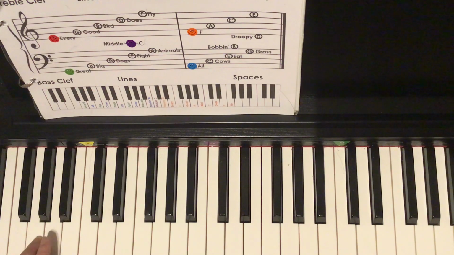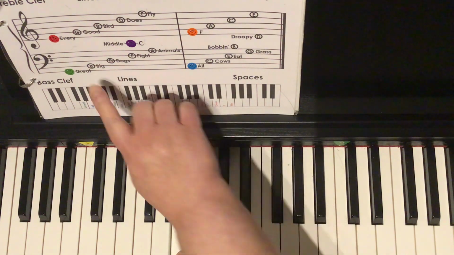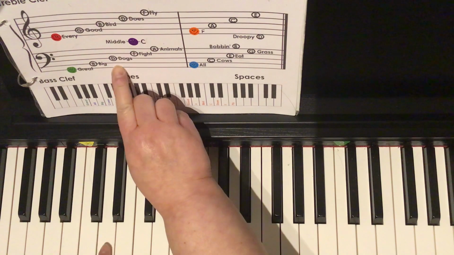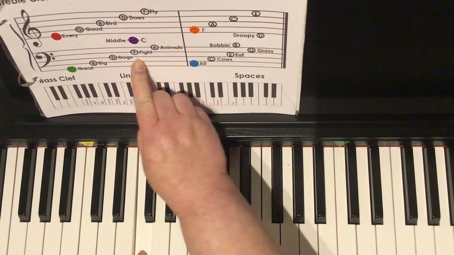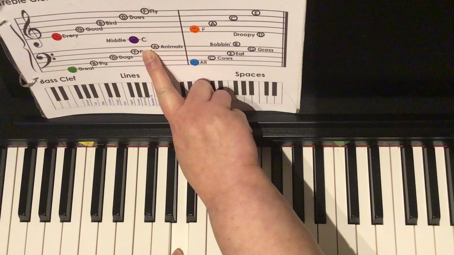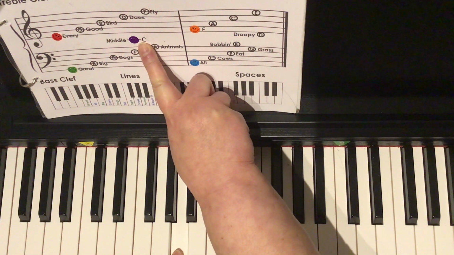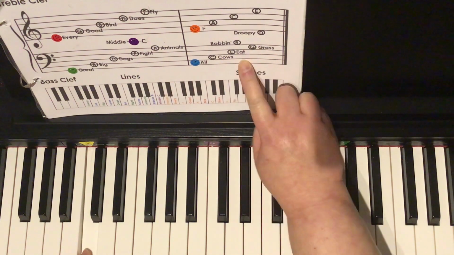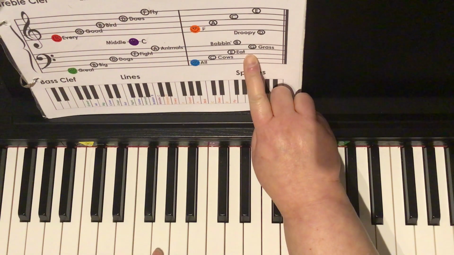Let's revise. Great big dogs fight animals. Let's look at it on the staff. Great big dogs fight animals. That's the high A in bass clef, but still below middle C. High A, low A space for all cows eat grass.